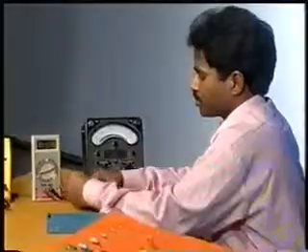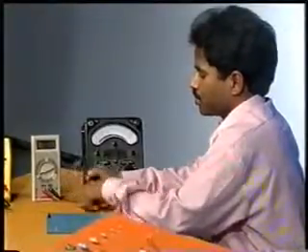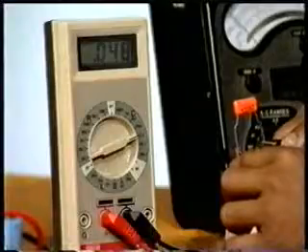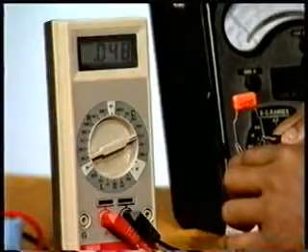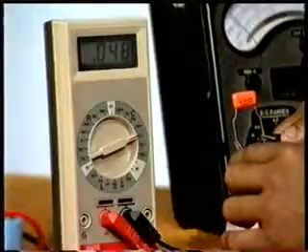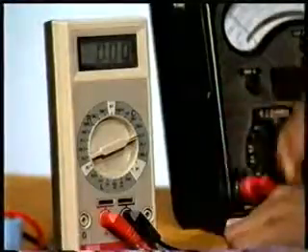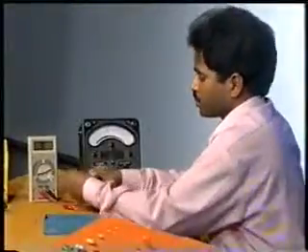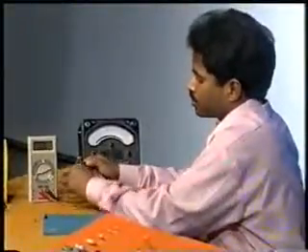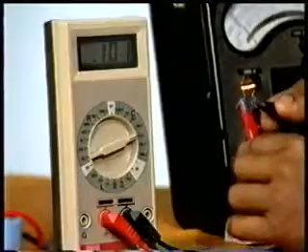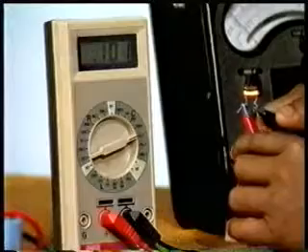The next one, we saw the value of a polyester type of capacitor, and it was 0.047 microfarad calculated. Here this meter is showing 0.048, so it is 0.047 microfarad. Again this value was calculated as 0.1 microfarad, and the meter is also showing 0.101 microfarad.